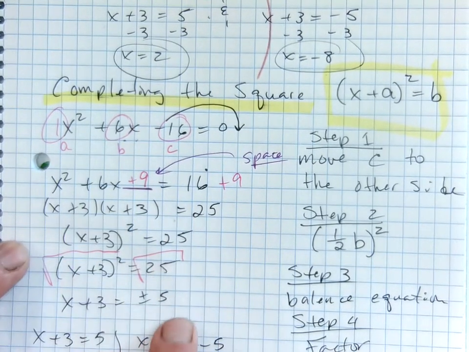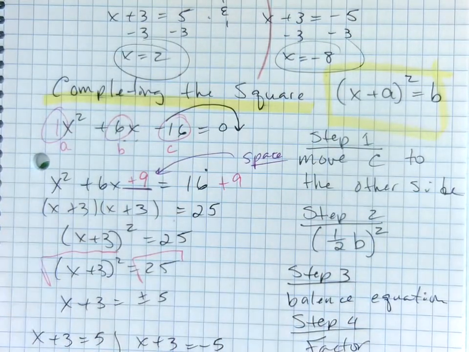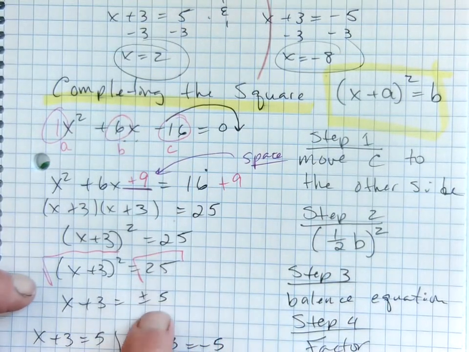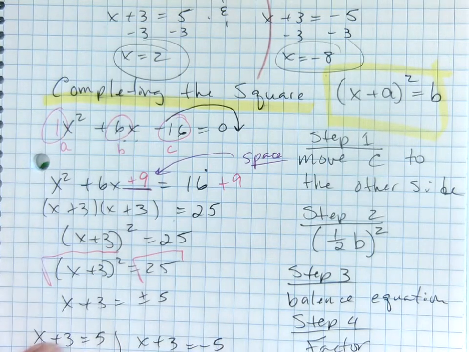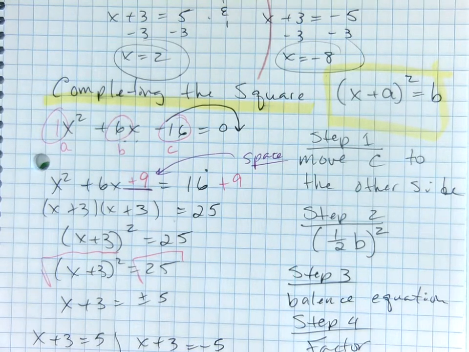And we had just previously done this problem. We just solved it. It's up here. So we just go ahead and solve it. Square root. We get plus minus 5. x plus 3 equals 5. x plus 3 equals negative 5. I solve and I get 2, and I get negative 8.